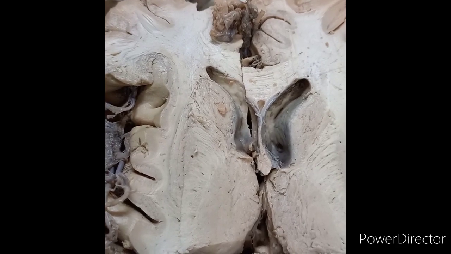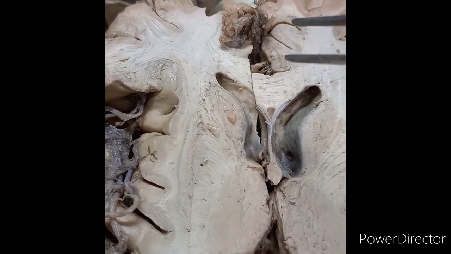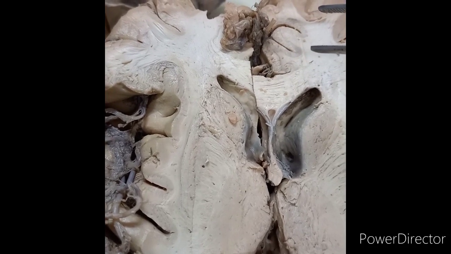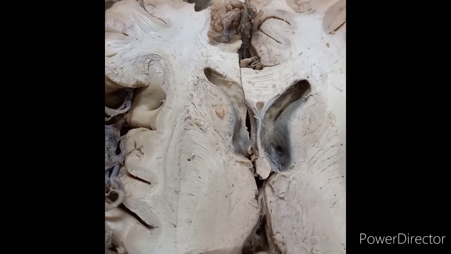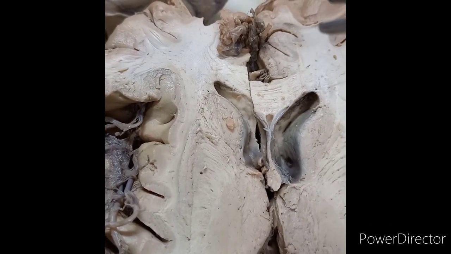Okay. And corticoreticular fibers are also going through this part, the genu. That means corticonuclear fibers and corticoreticular fibers are the main content of this genu of the internal capsule.